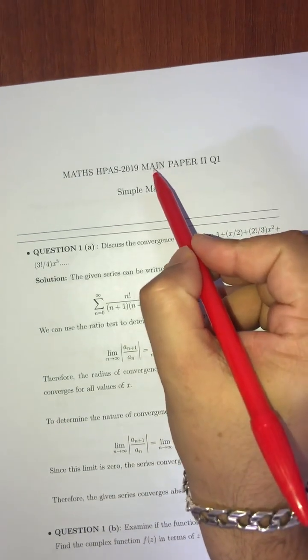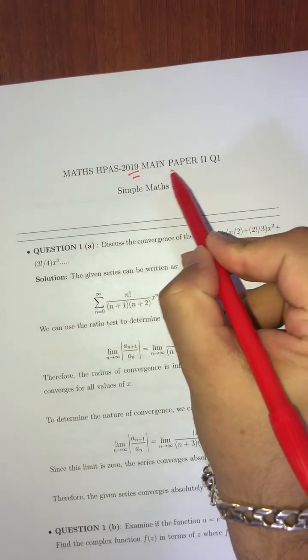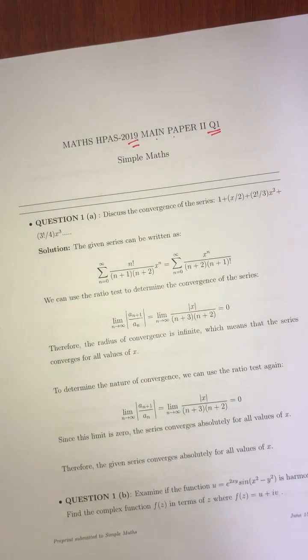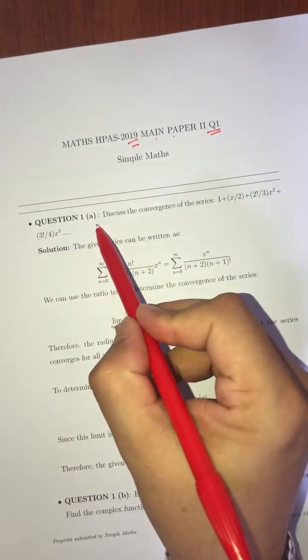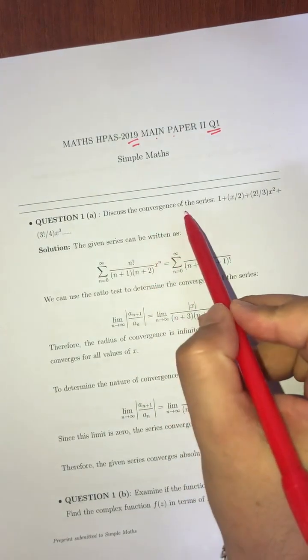We are going to discuss HPS 2019 main paper number 2, question number 1. Question 1(a): we have to discuss the convergence of this series.